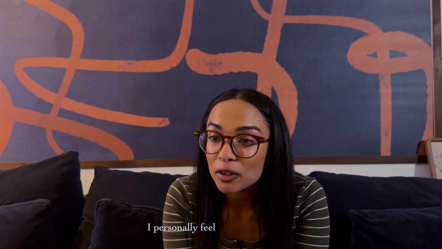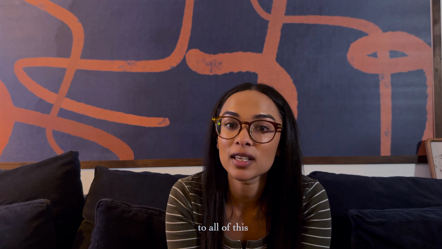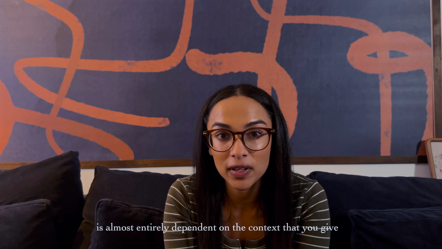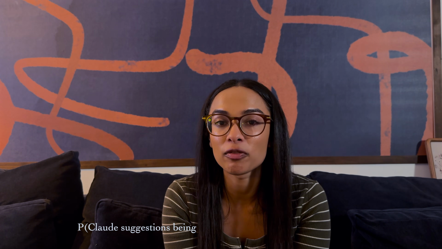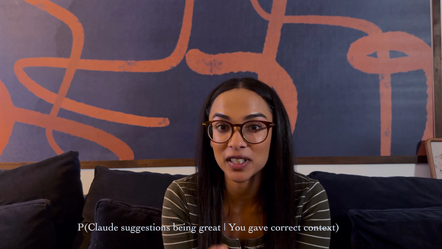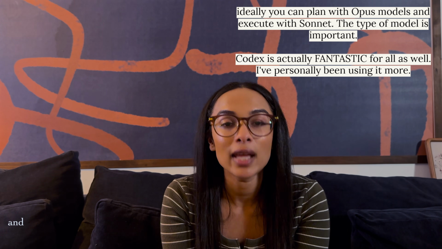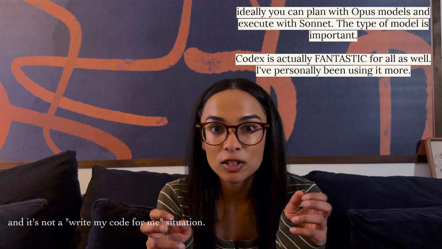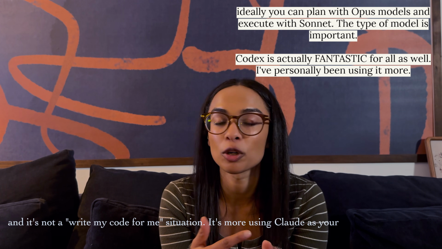I personally feel like the key insight to all of this is that Claude Code is almost entirely dependent on the context that you give it. The probability of Claude providing good suggestions, given that you provide the relevant context, is above 90%. And it's not a write-my-code-for-me situation. It's more using Claude as your brainstorming partner.